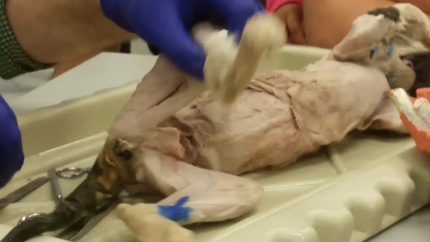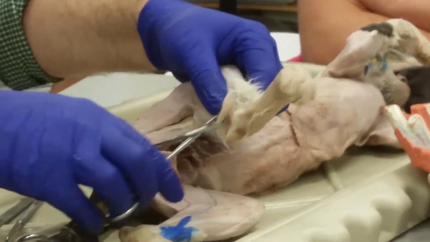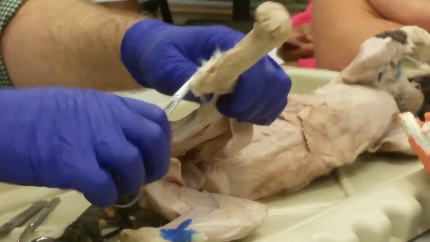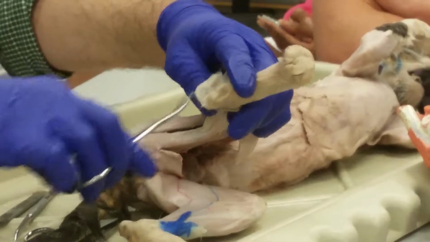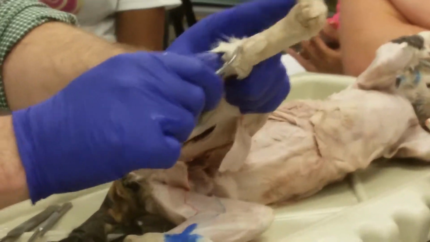Before I do the leg, I need to skin out this foot a little bit. So please hold your lunch if you tend to lose it. Some people do not enjoy watching this. I'm trying to tell you.